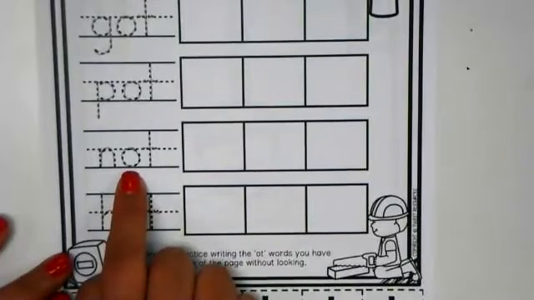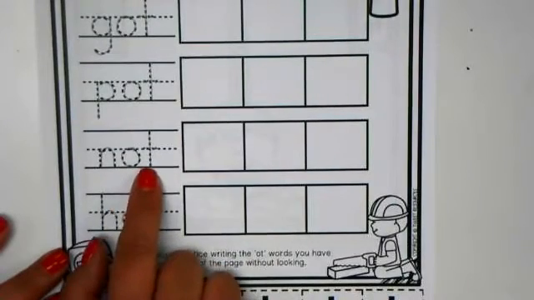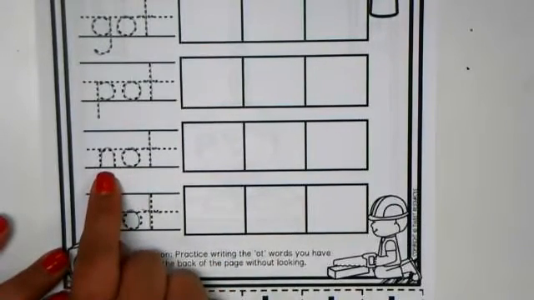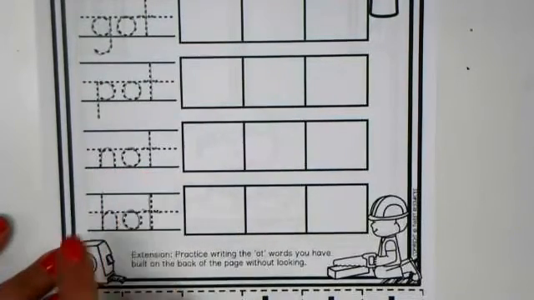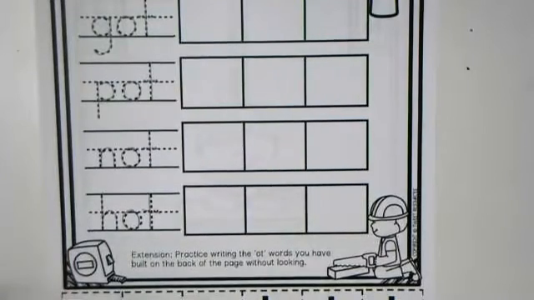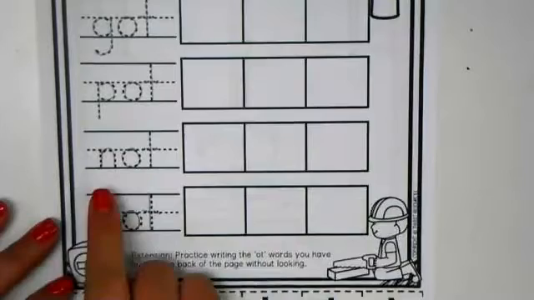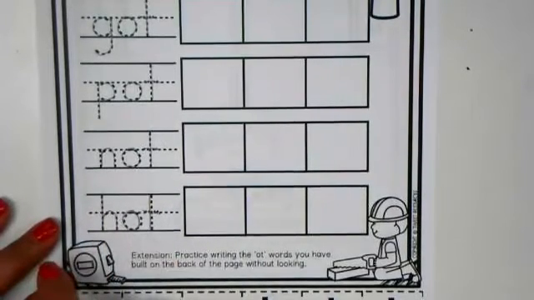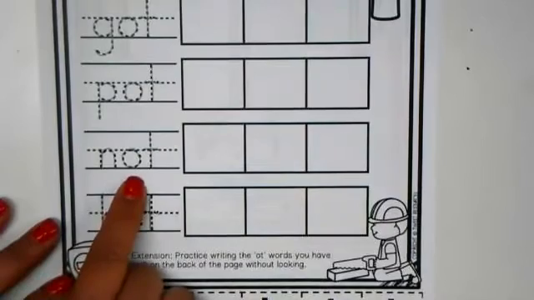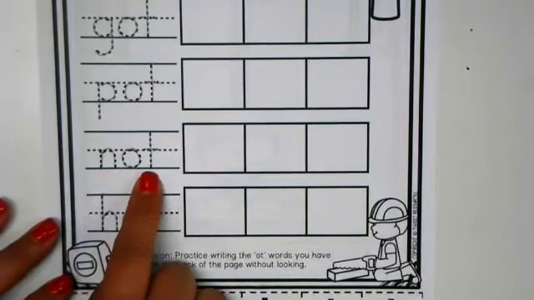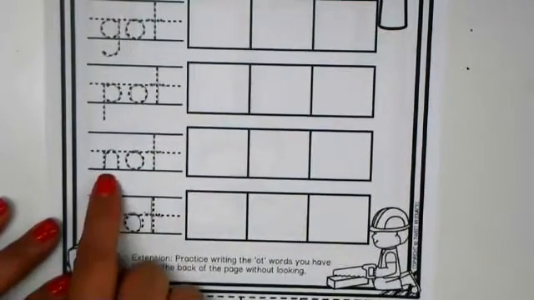Okay, here is the next word. We know OT says "ot" and N says "n." So n, ot, not. And this is not the word that you would use if I was to tie something into a knot, that is spelled differently. This is the "not" like we should not climb up the slide because it's dangerous, okay? So that's the kind of word "not." We should not. It's like not to do something, so not.